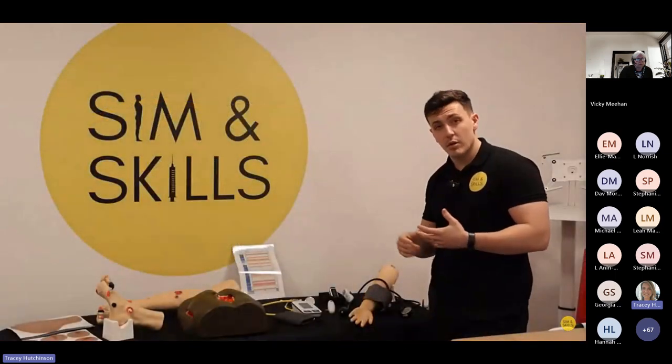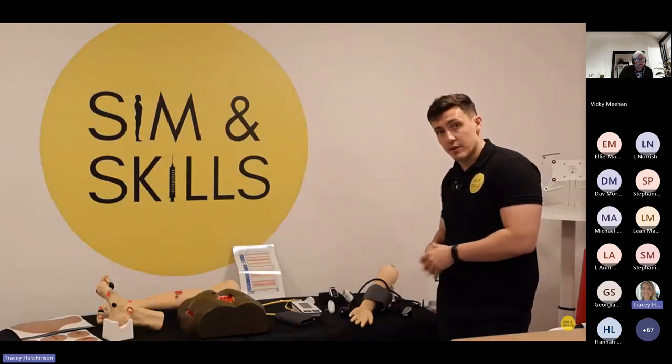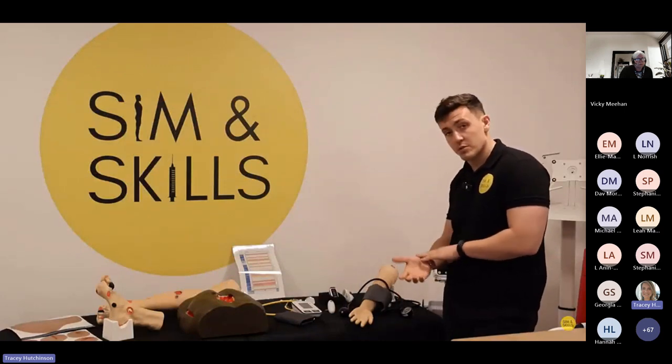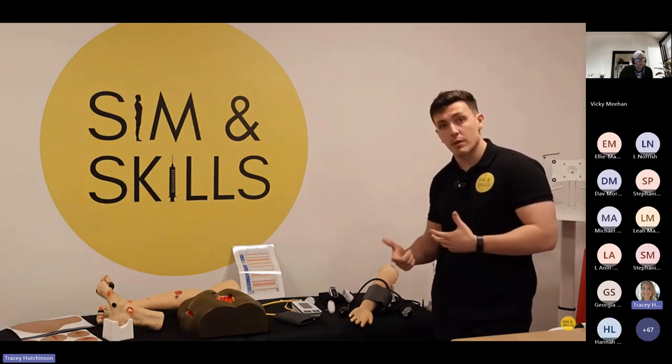We have in-ear thermometers, we have forehead thermometers, and then we also have simulated pieces of equipment. So for example, this arm here, you're able to palpate a pulse. You can hear cough sounds, and you can pump up and take a manual blood pressure.